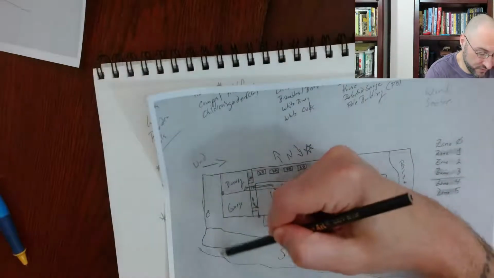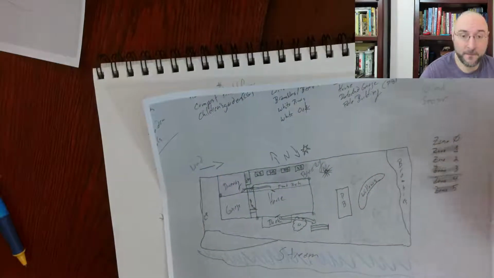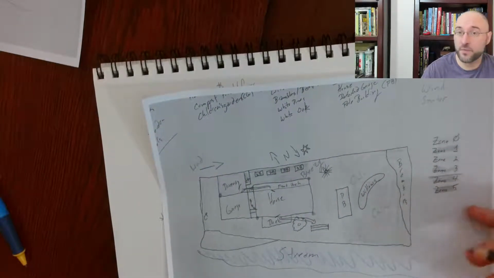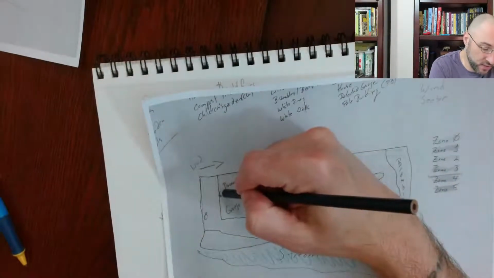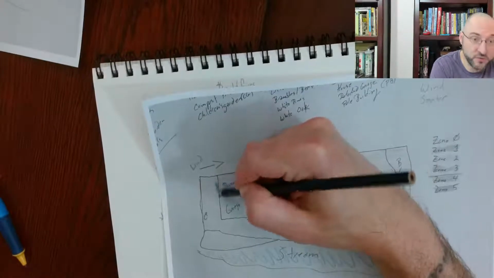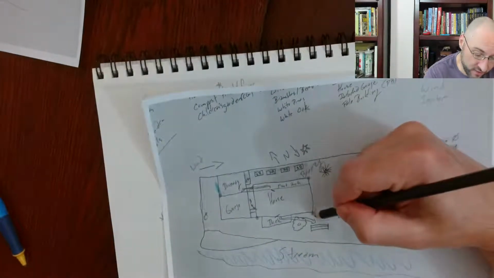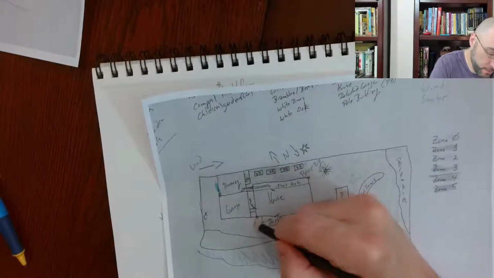So of course we've got our stream here, and then start mapping in where some of these water flows are. And so if we've got our downspout here that is positioned and flows this way, we have a downspout here that flows water this way.